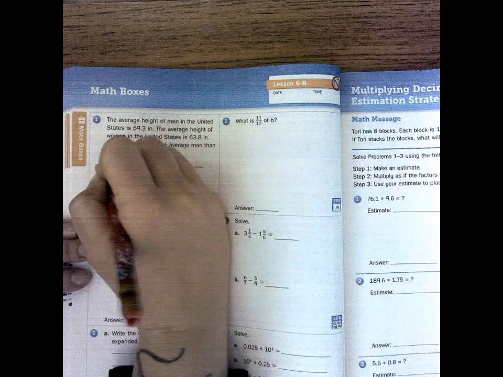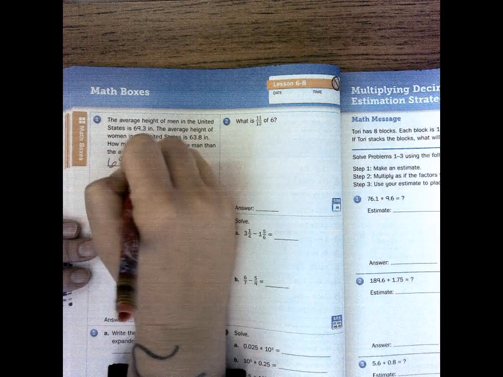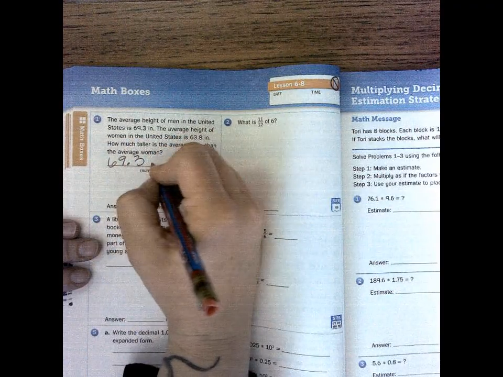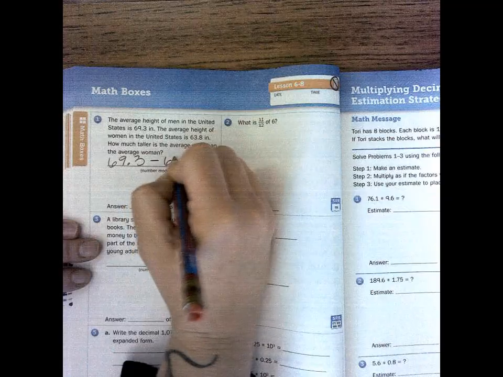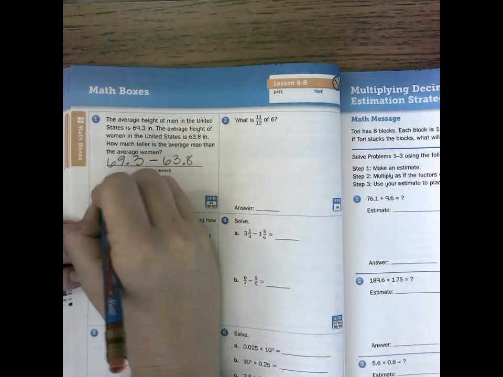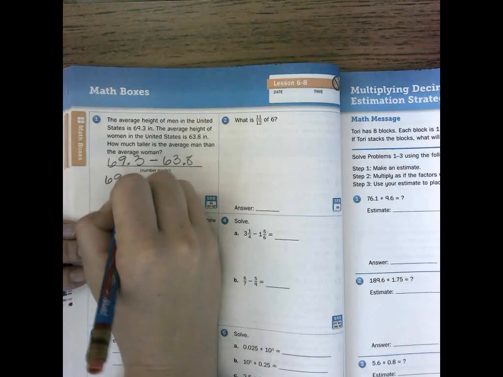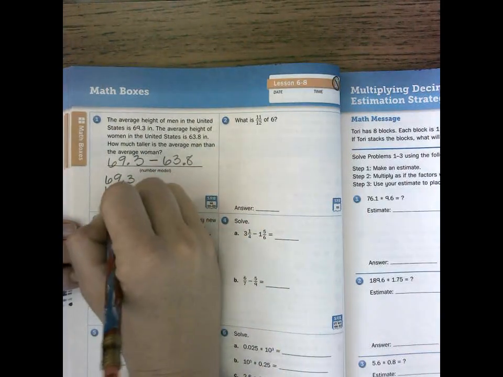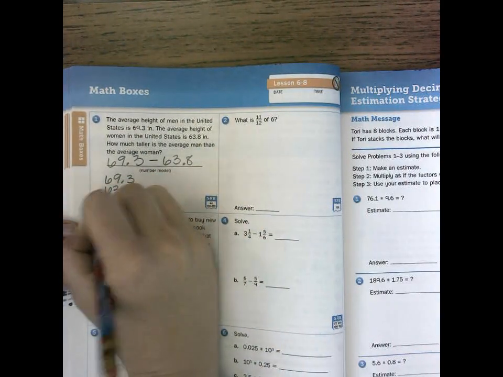So here we're just going to do some subtraction. We're going to write our number model here. We would take 69 and 3/10 and subtract 63 and 8/10, and that would tell us how much taller the average man is. It does not mean that this is true for everybody, it's just an average.